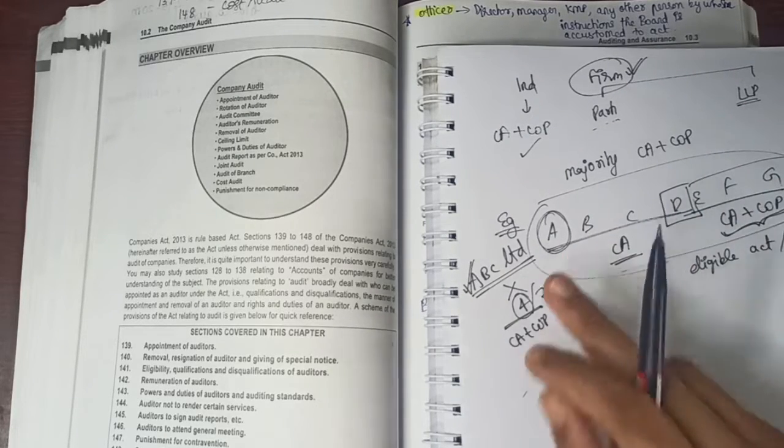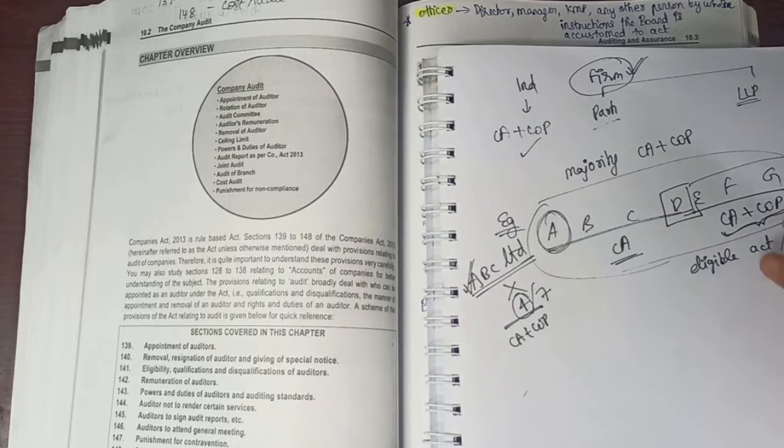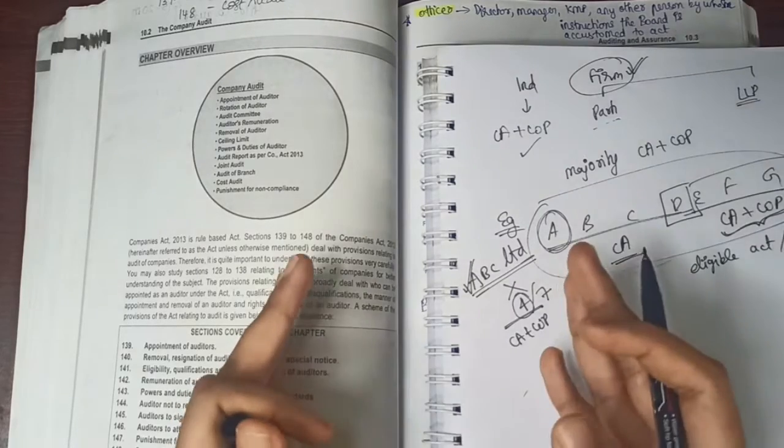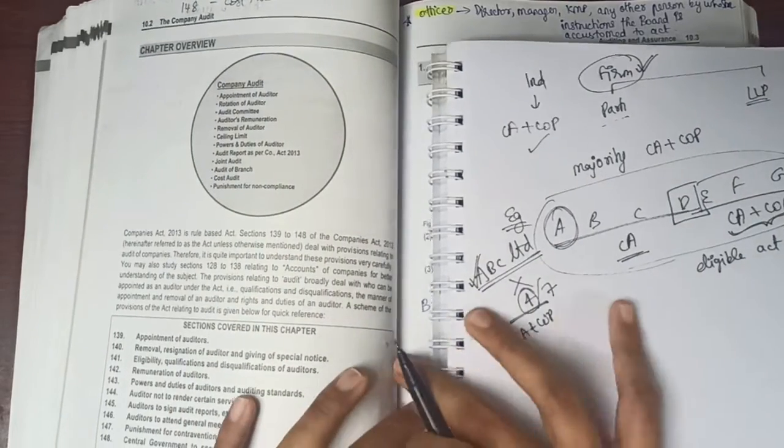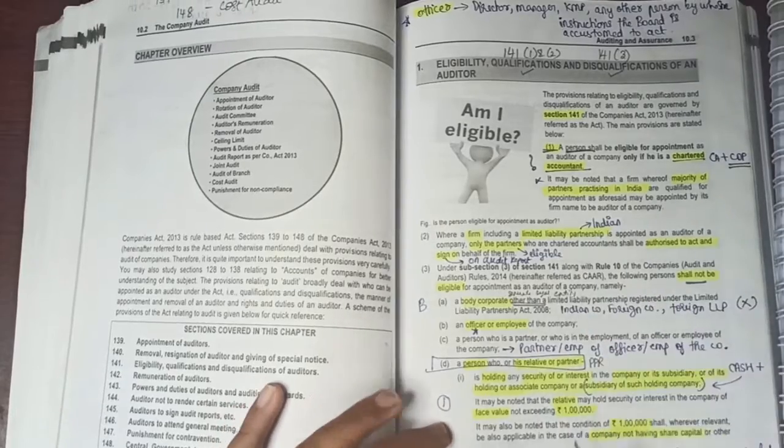Is this possible? No, this is not possible. Only the members or only the partners who have the CA plus COP degree can either act as auditor or sign the audit report. So that point also you have to remember. Okay, next we'll move on to the disqualifications.